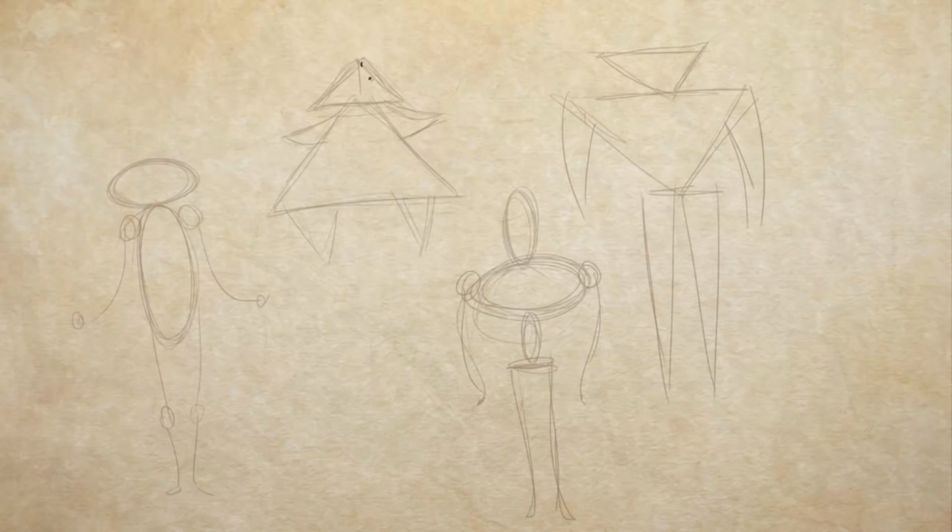The first thing I'm going to do is get the crosshairs in to show where the eyes are, and where the nose and the mouth are. So we have a shape like this. Let's see, maybe I'll give this character a bun.